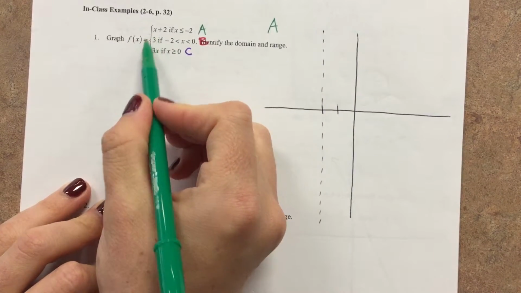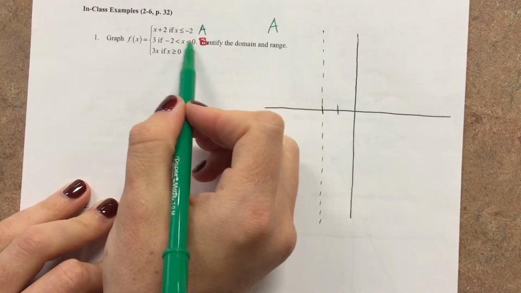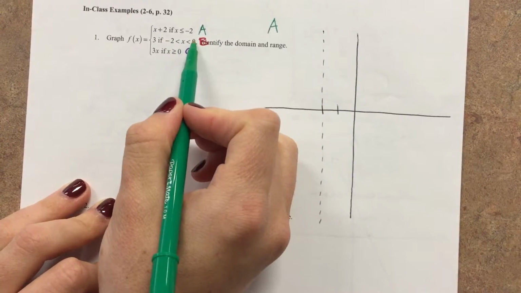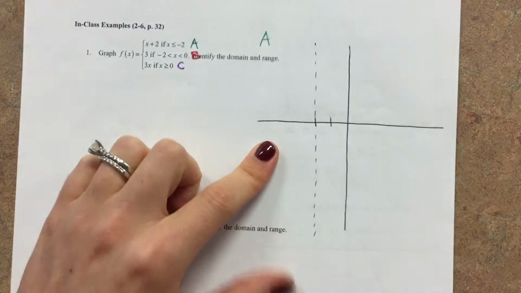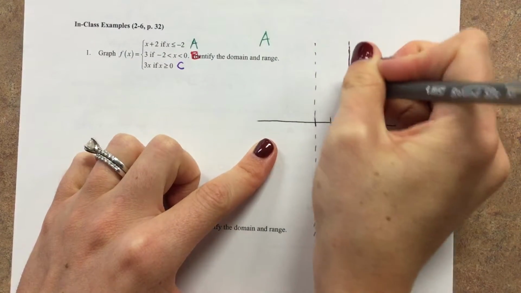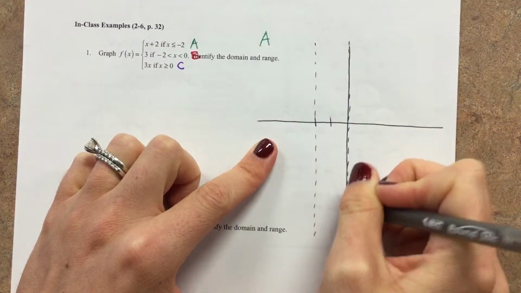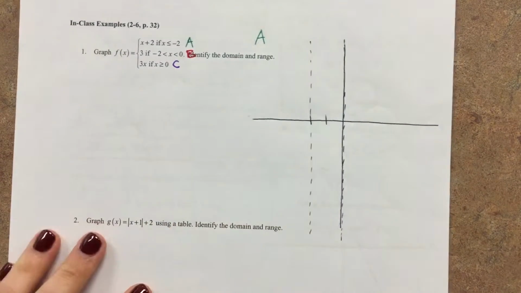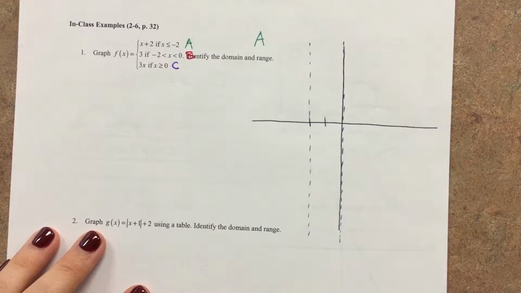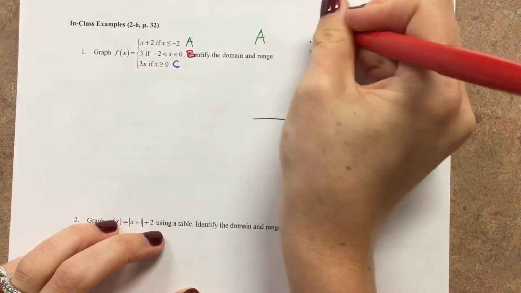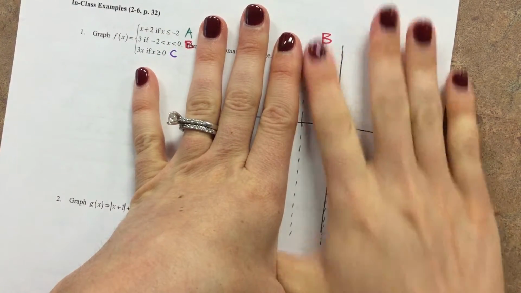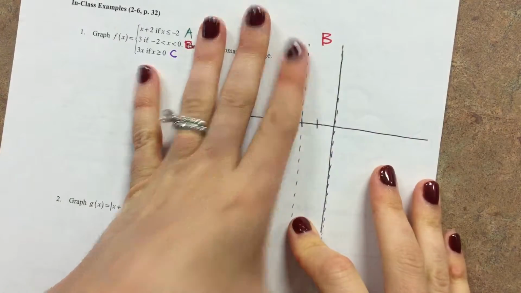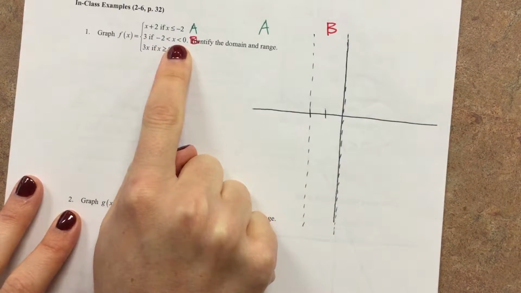The next piece, the function is 3, and we're only allowed to graph it between -2 and 0. Okay, so we already have a dividing line at -2. Now I want you to draw in a dividing line at 0, and I know it's right on the y-axis, so it'll kind of blend in. And now we're gonna label that. So B is only gonna be in this little segment right here. That's the only place that we're gonna graph B. Will be right in this little strip. And it matches with these values right here.